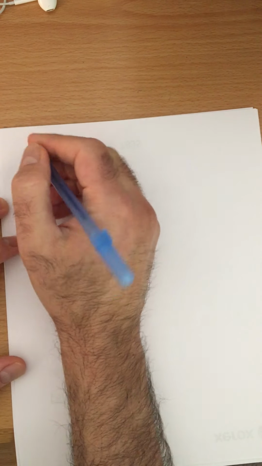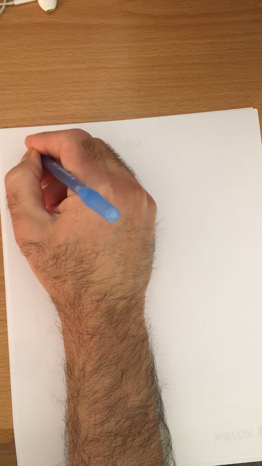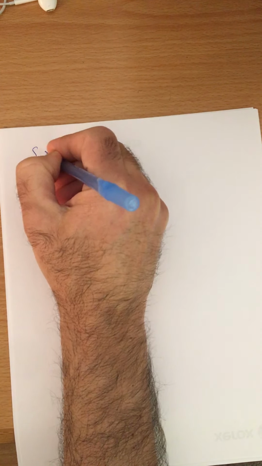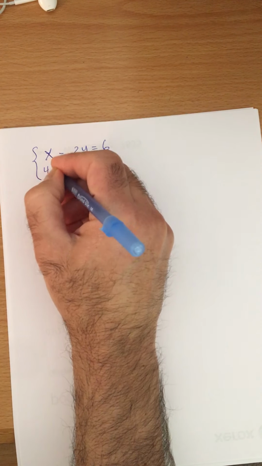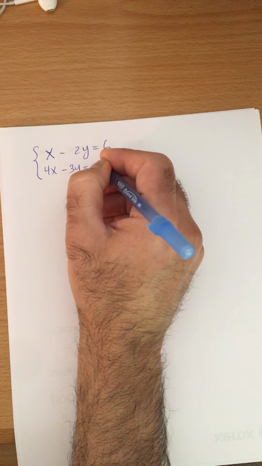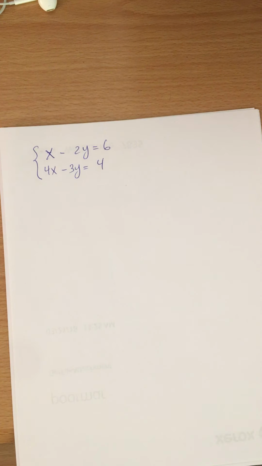So let's say I have this system. Oh, actually, let me see, on page 621. Let's say I have this system here. X minus 2y equals 6, and 4x minus 3y equals 4. Okay, so how do we do Cramer's rule for this one?